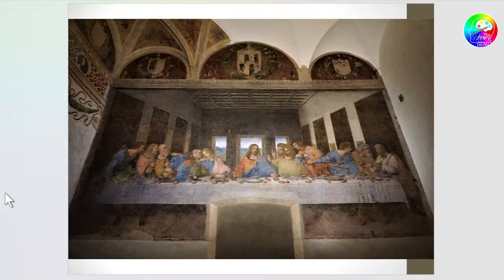quite slow, and the monks of the refectory where this is were getting quite impatient with Leonardo and asking him, when are you going to do it? You know, time's ticking kind of thing. So I think he was pressured, so he had to do it quickly. So he used fresco secco, so he painted the paint straight on top of dry plaster.